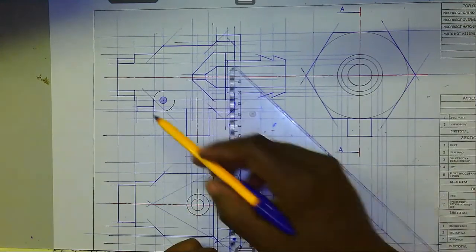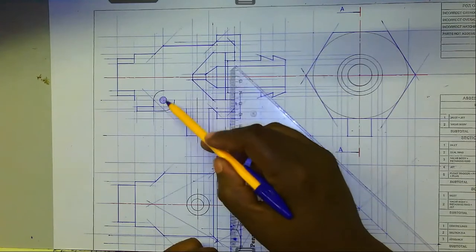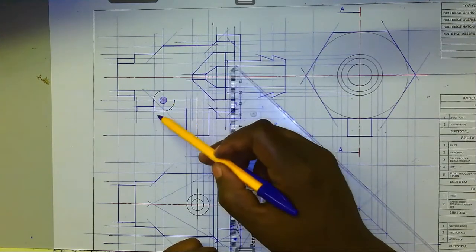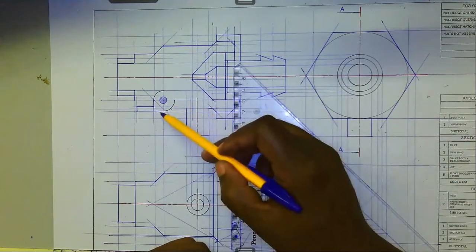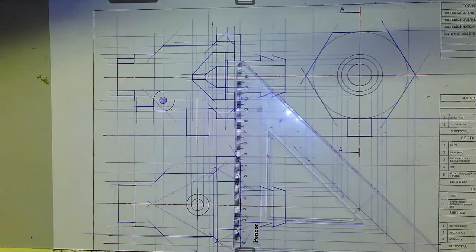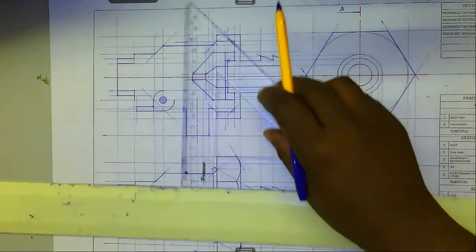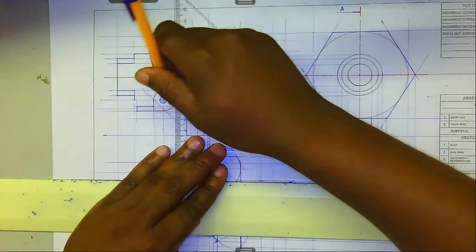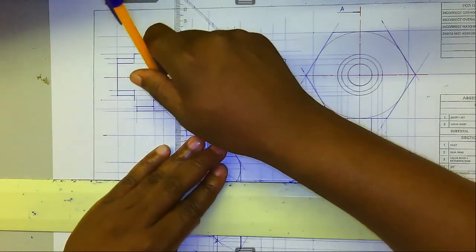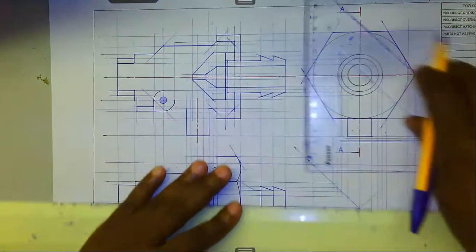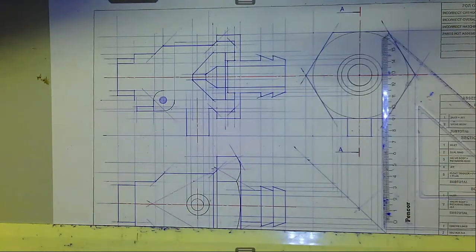But because this one is not going to change so much in terms of how it will be seen, you can leave it unhatched even though it is cut like that. Right, I'm going to project this one up. This one is already projected.